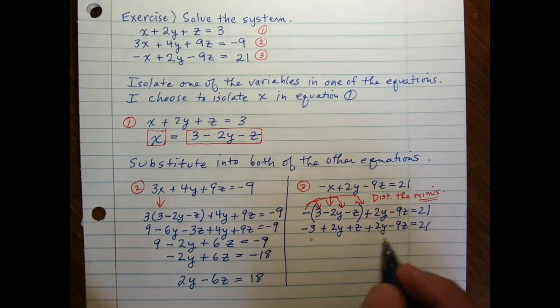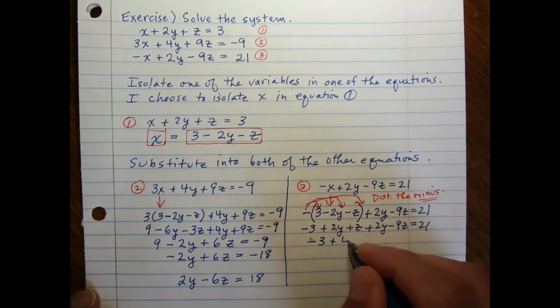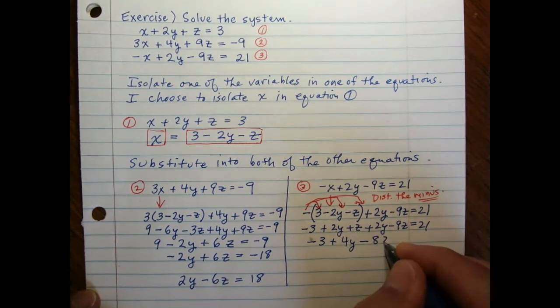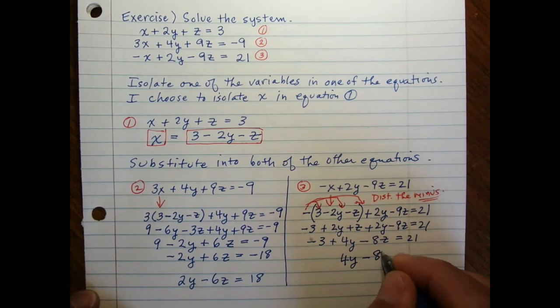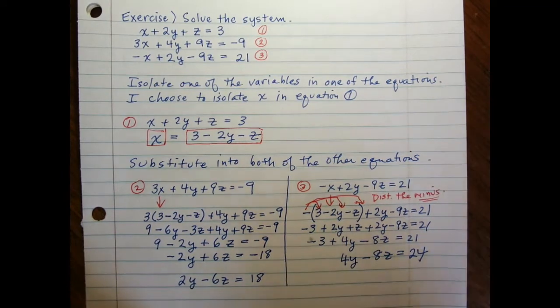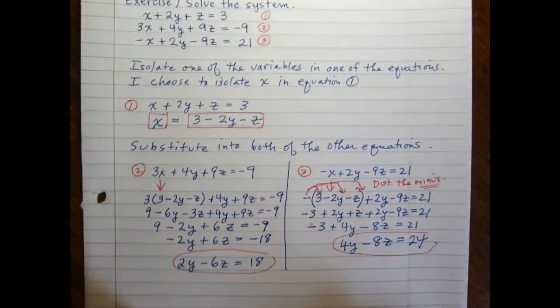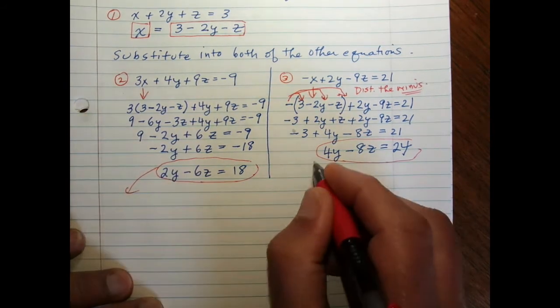And now again, I'm going to combine like terms. I got negative 3 plus 4y minus 8z equals 21, or 4y minus 8z, adding 3 to both sides, is 24. So notice that both my equation 2 and my equation 3 now have become equations that involve just y and z. So I'm going to bring them together.